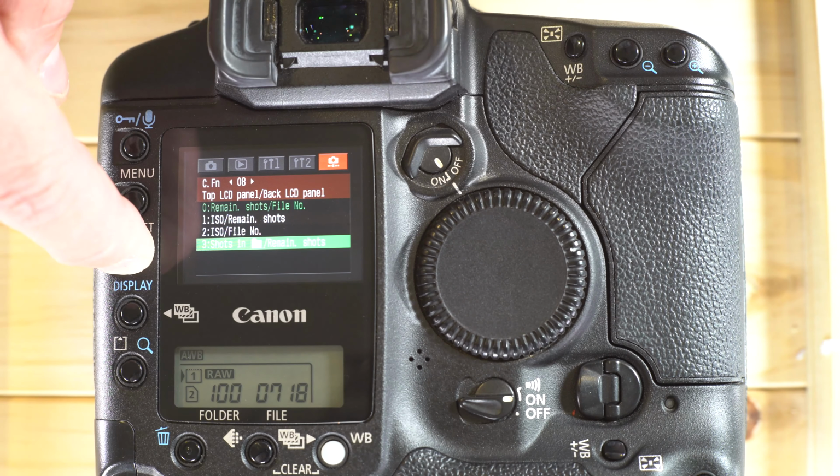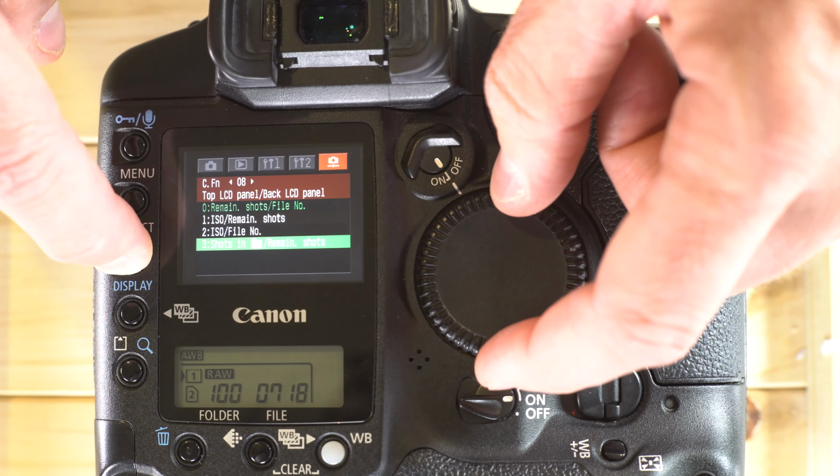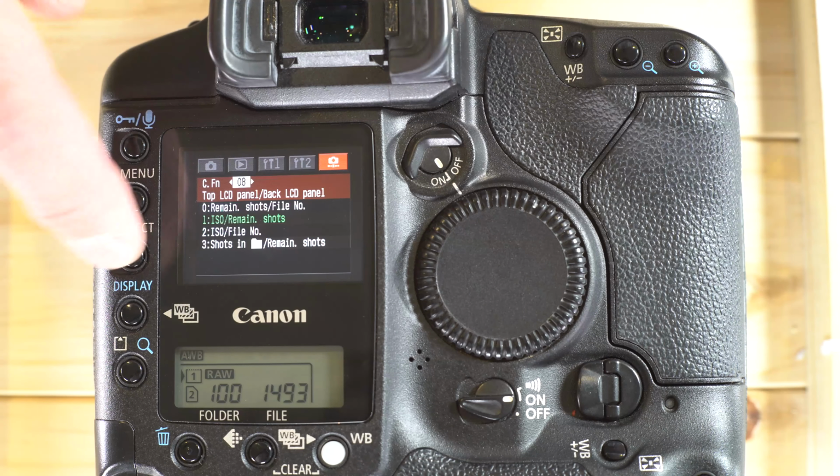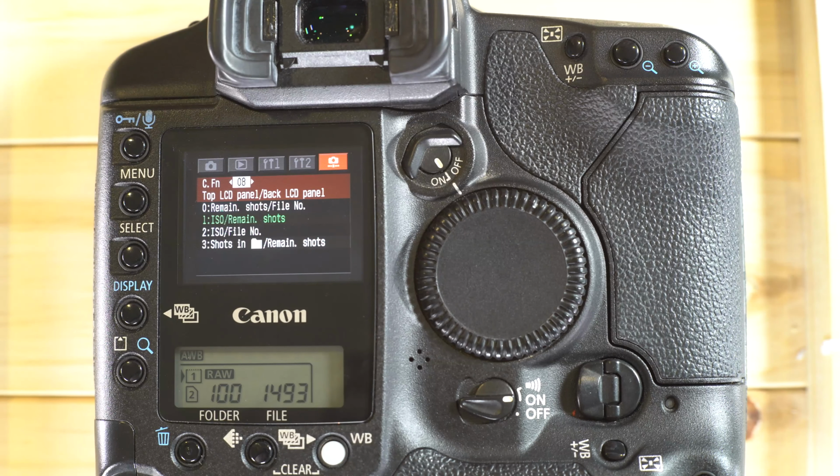And in 3, it shows how many shots are in the current folder you're using, as well as how many shots remain on your memory card. This is a matter of personal preference. I like setting 1. I don't need to know the file number when I'm shooting. Knowing how many shots are left in the folder doesn't really help me any. Knowing how many are left on the CF card, however, really does.